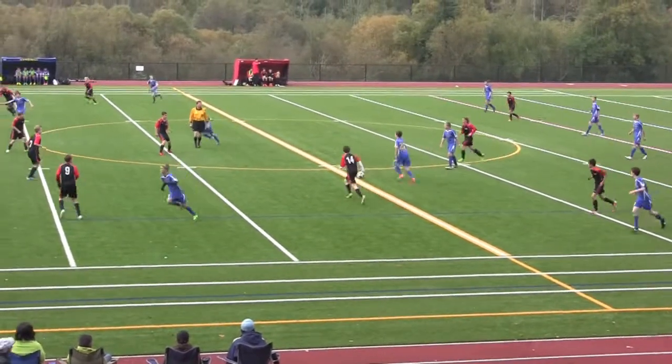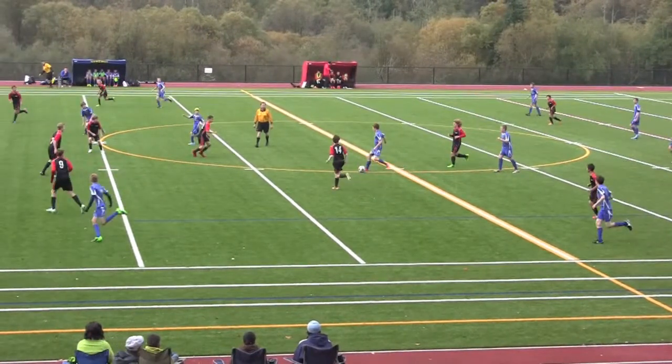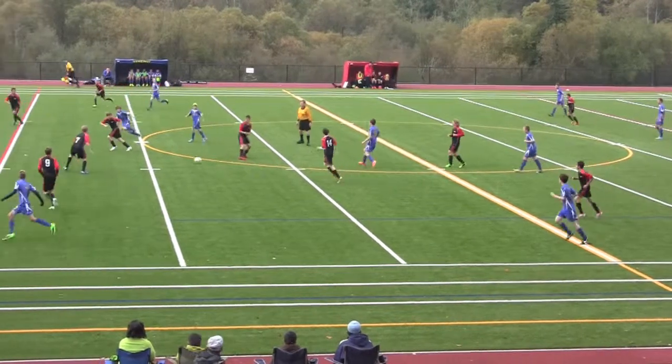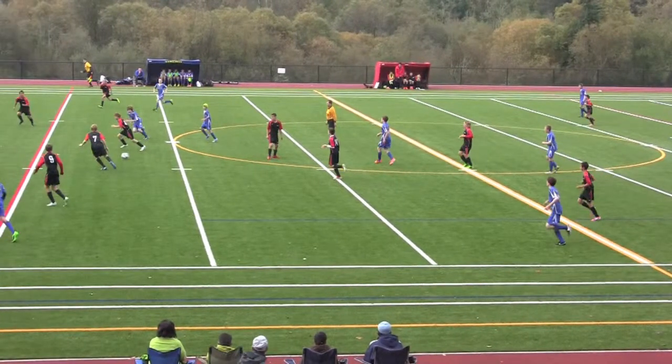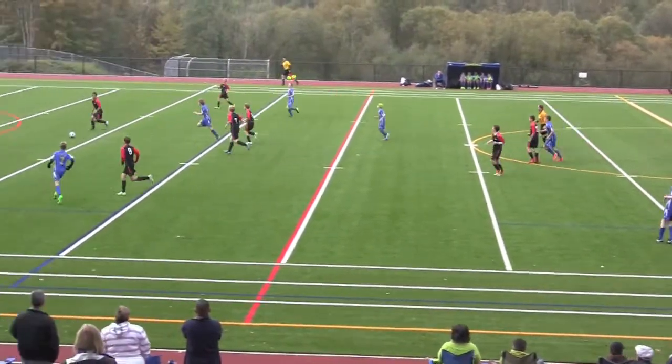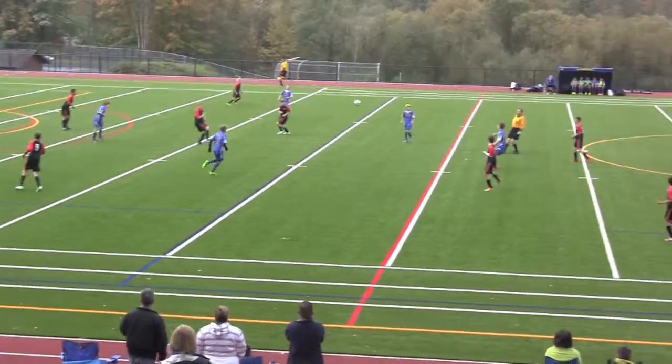Jake should probably stay put there to give him a square pass. James sends a nice through ball to Drew, who's holding his run because he didn't see the other center back way over there. Otherwise, it would have been a nice ball. That center back made a good defensive play.